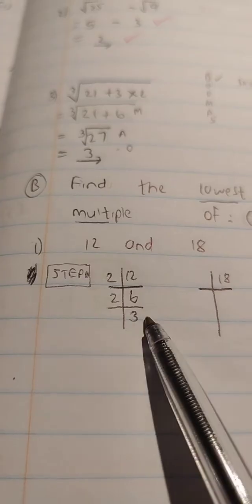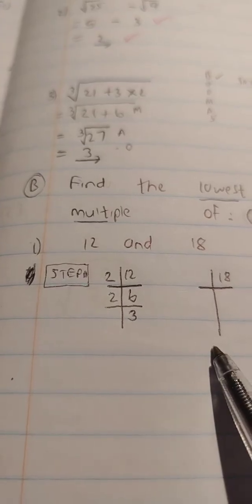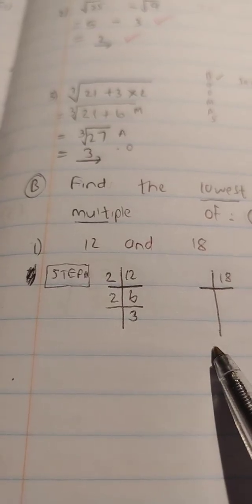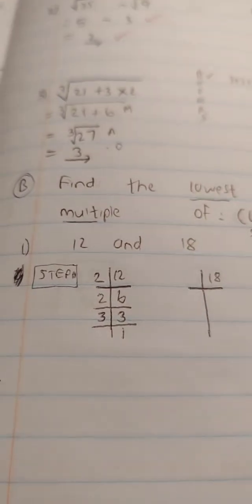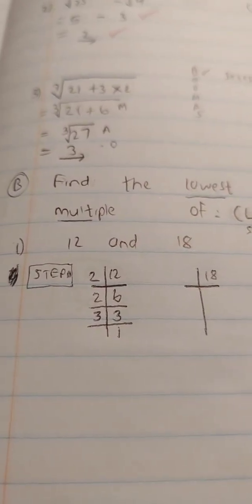The smallest prime number that goes into 3. Very good. 3 is the smallest prime number that goes into 3. How many times does it go into 3? Once.